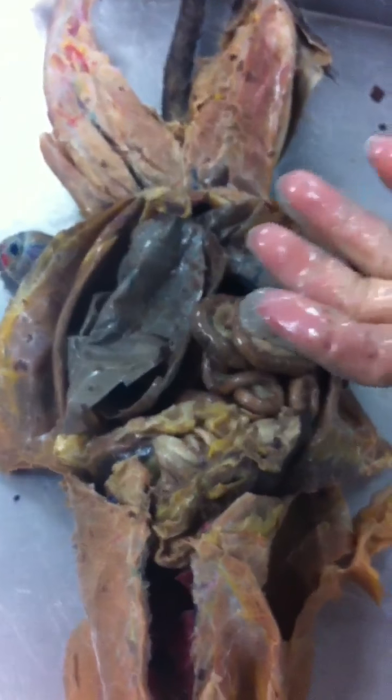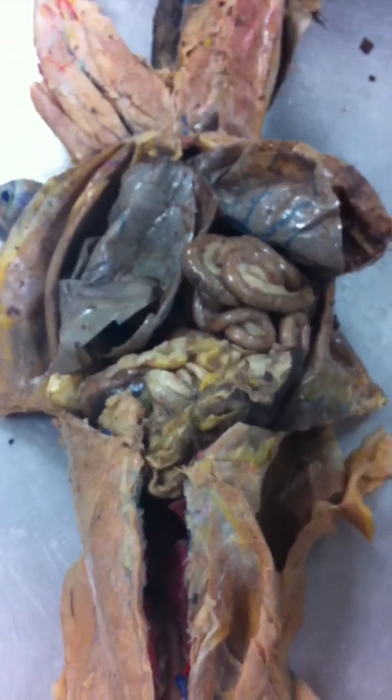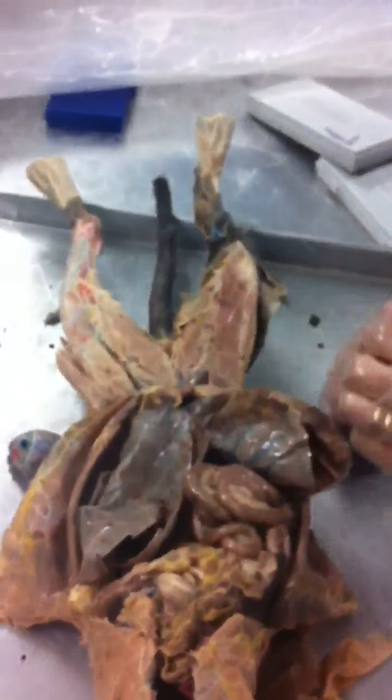Think about human females. Two things going on. They kind of dump into a common ground and then exit through the same hole. With us, we've got a urethra, we've got a vagina, they're kind of in a common area, right? So same thing happening there.